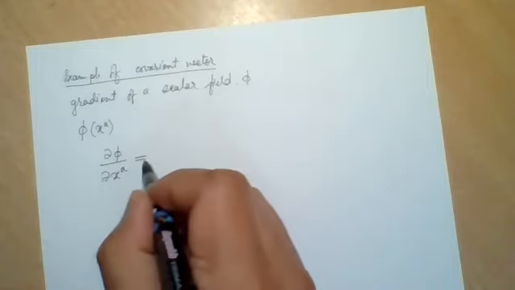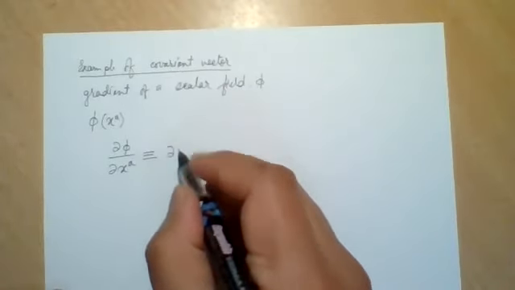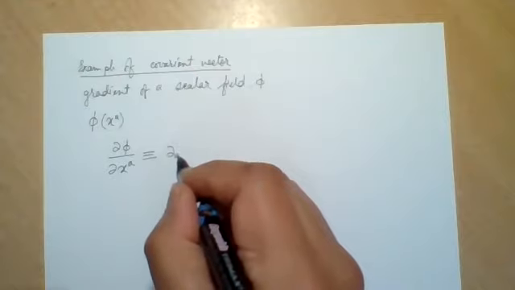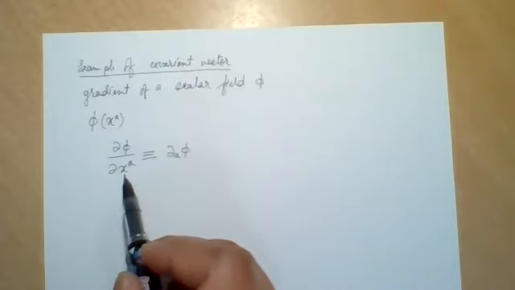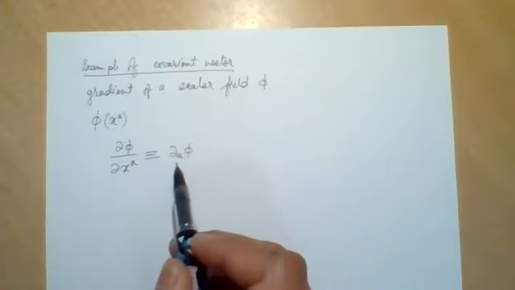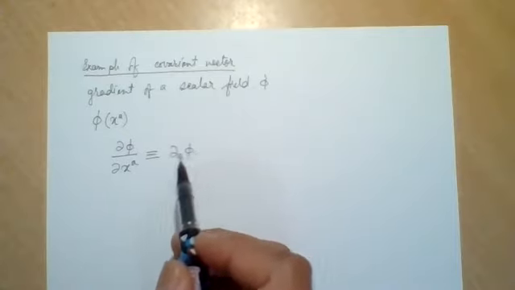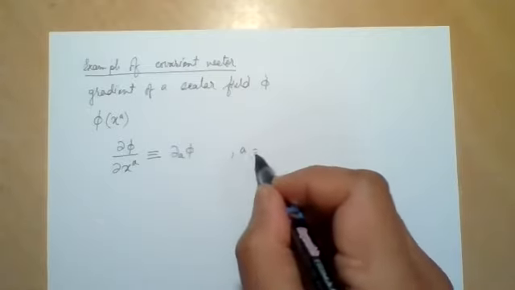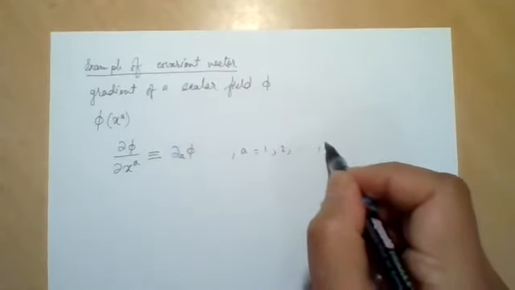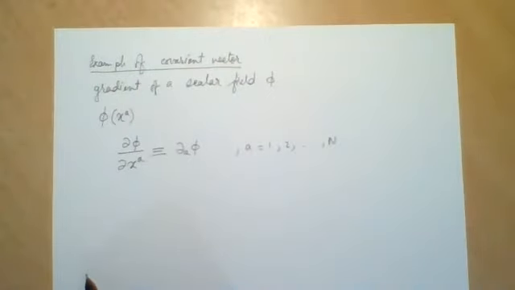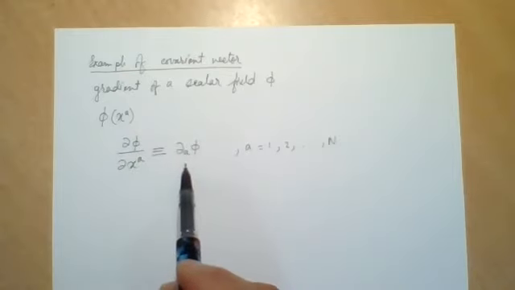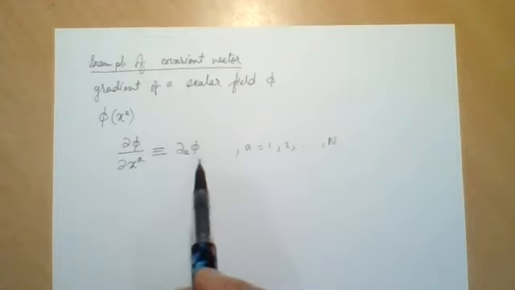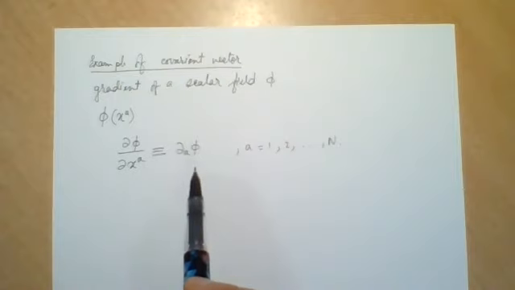This is represented by del subscript a phi, that is del phi by del xa. Here a can take values 1, 2, up to n. So I have a scalar field phi, and these are the components of the gradient of the scalar field. Now let us see how these components transform under a coordinate transformation.